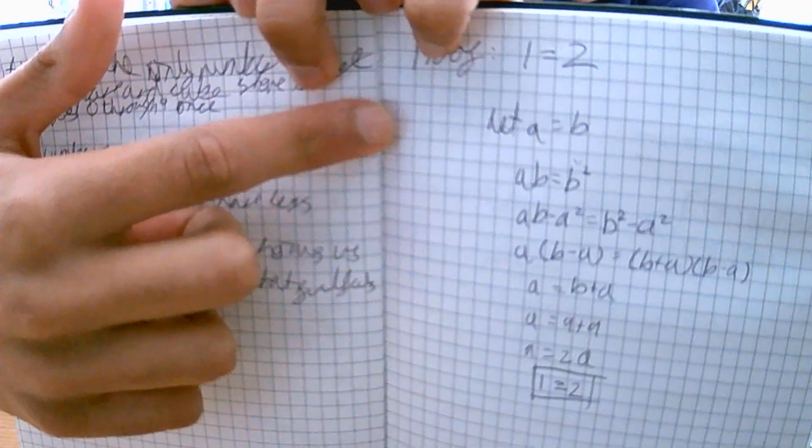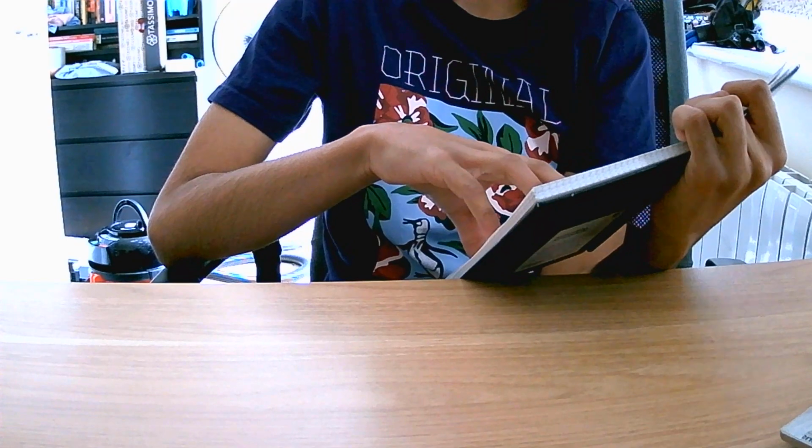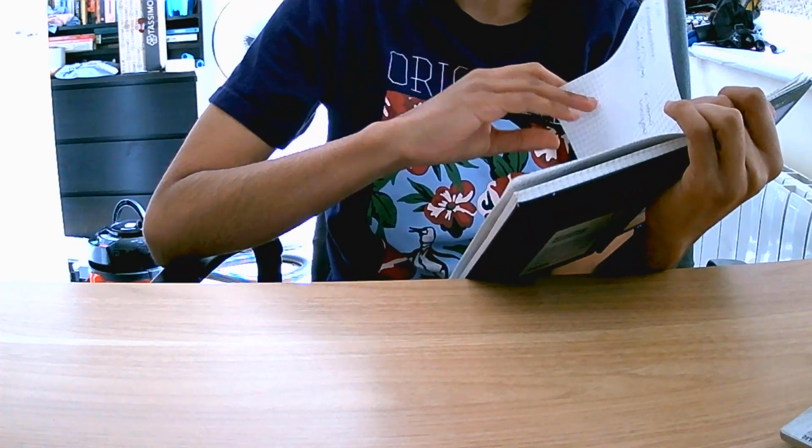Here I prove that 1 equals 2. Challenge the person watching to find their mistake. Don't put it in the comments. I want people to work it out for themselves.